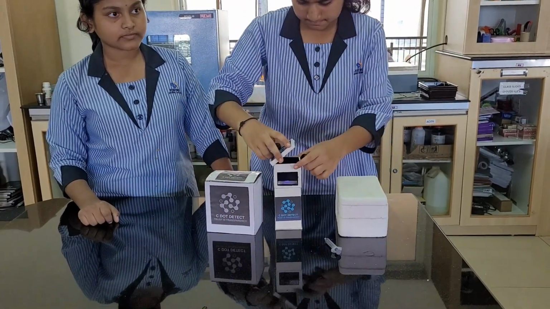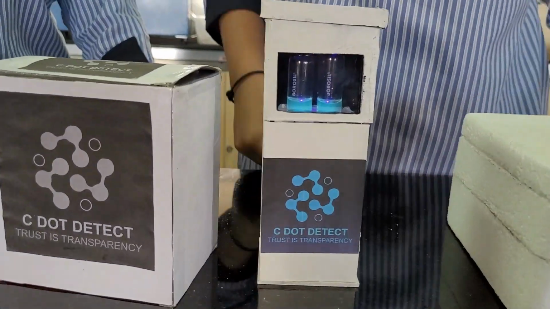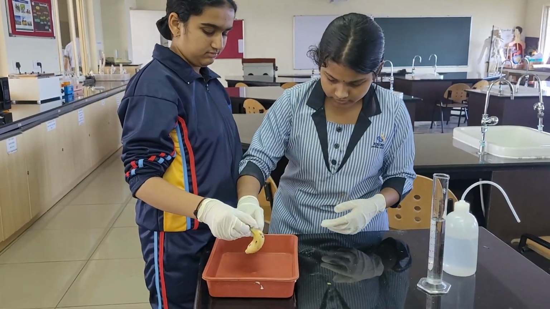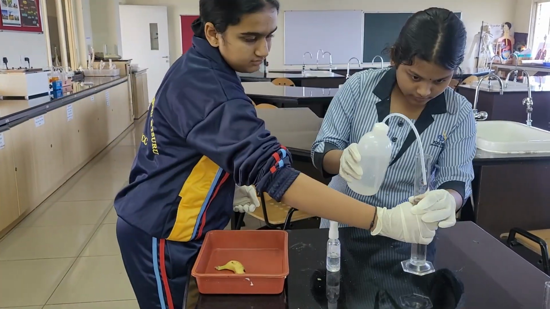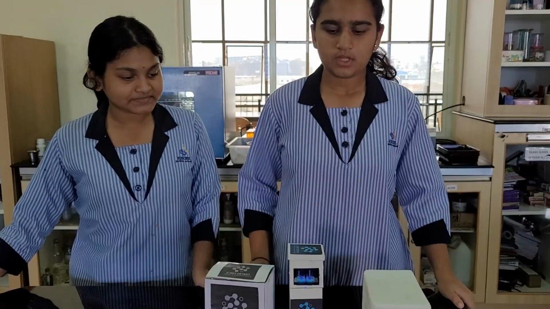We tested the device for its efficiency to detect calcium carbide in fruits after spiking the fruits with calcium carbide. But we did not test samples from the market. We did not get time for the on-ground testing or to get user inputs.